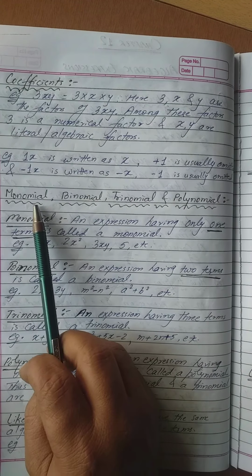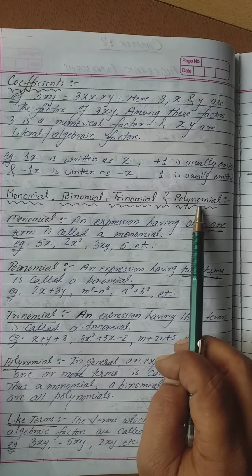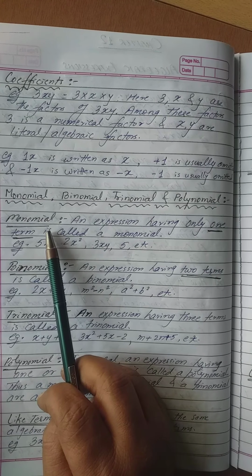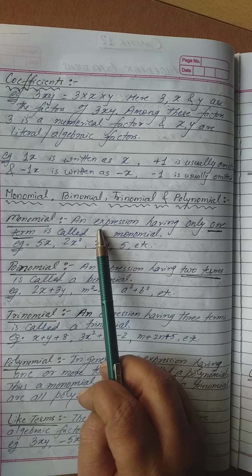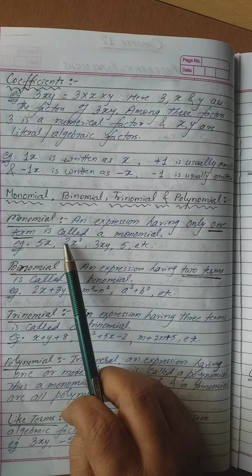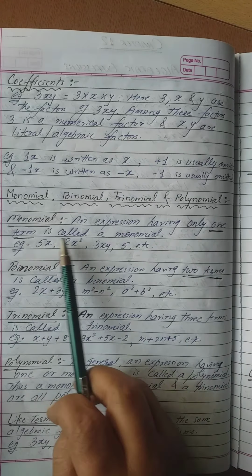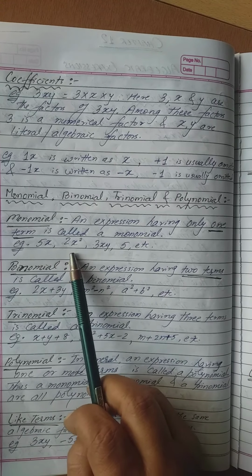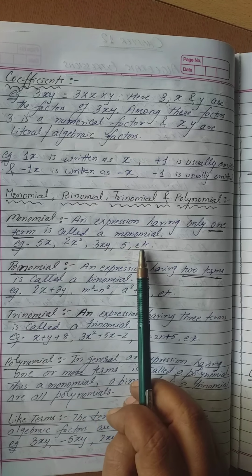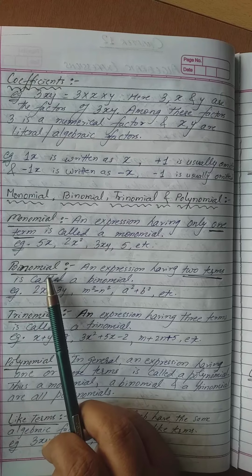Now what are monomial, binomial, trinomial and polynomial? Let us see first monomial. An expression having only one term. Remember, only one term is called a monomial. For example, 5x, 2x square, 3xy, 5, etc. are monomials. What are binomials?